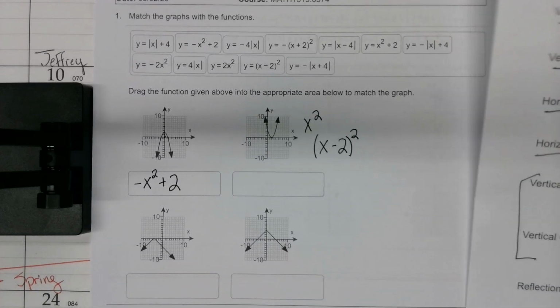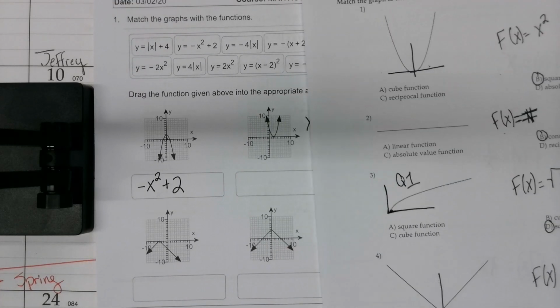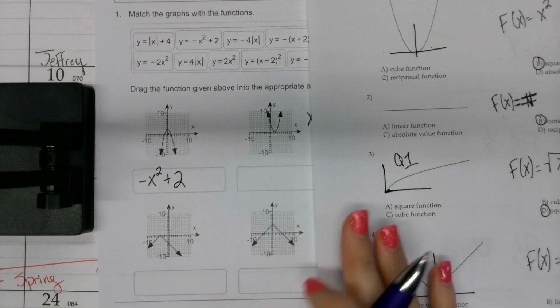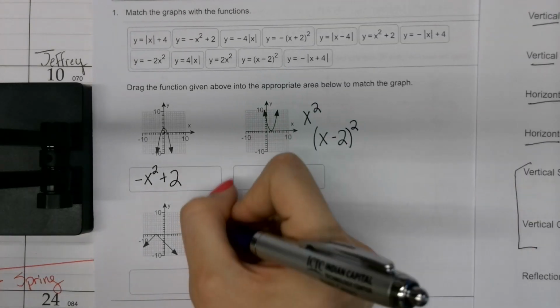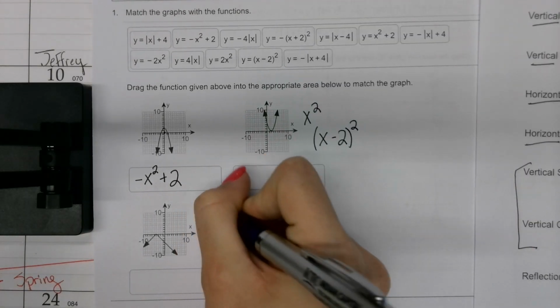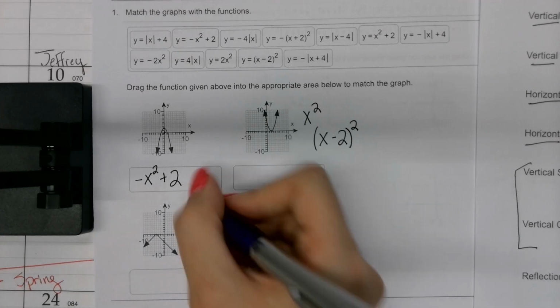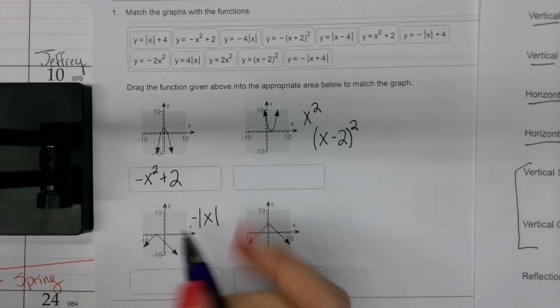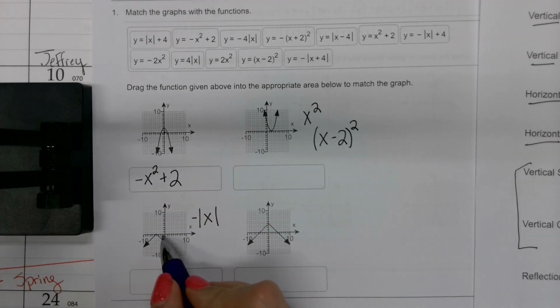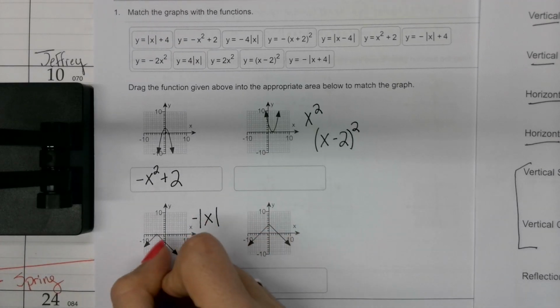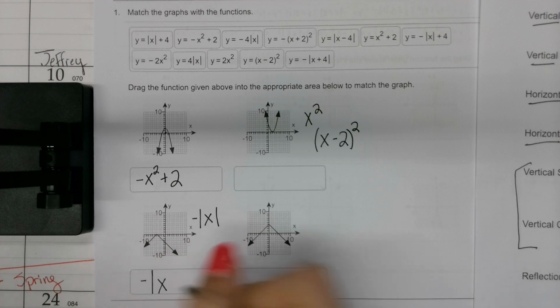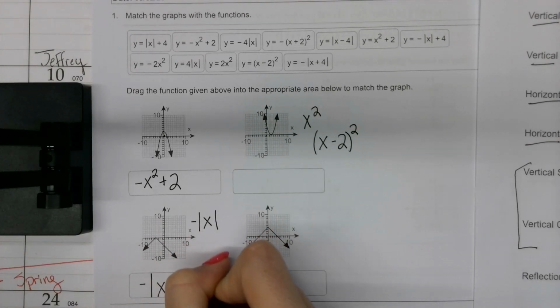These on the bottom are different graphs. They're not squares. They are absolute values. So I know that this is the absolute value of x. This is upside down, so it'd be negative. And then it moved to the left 1, 2, 3, 4. And that would go on the inside. So, left is +4.